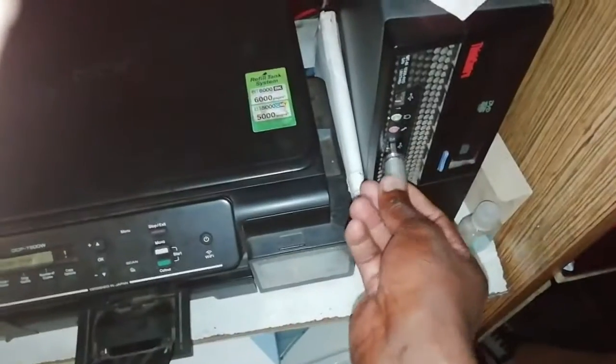Today we're going to show you how to check if your stick has a virus without using an antivirus. We have this stick here, but we're going to use two operating systems. I'm going to put it on Windows XP. Once I put it there, I'm going to come to This Computer and check. You're going to see.